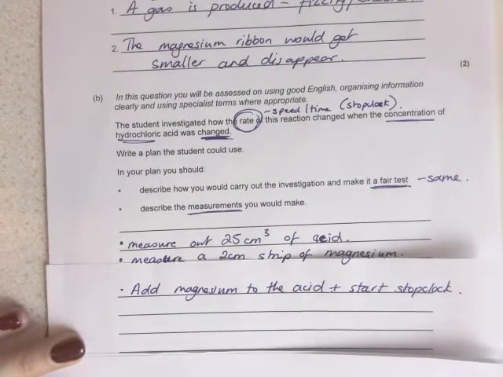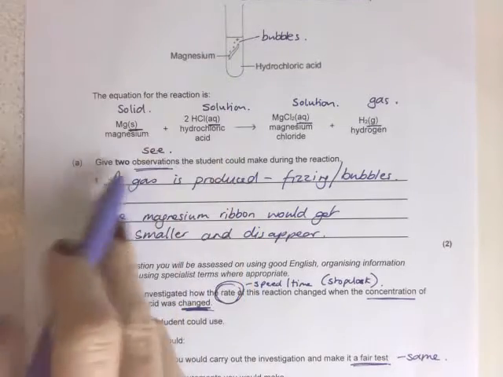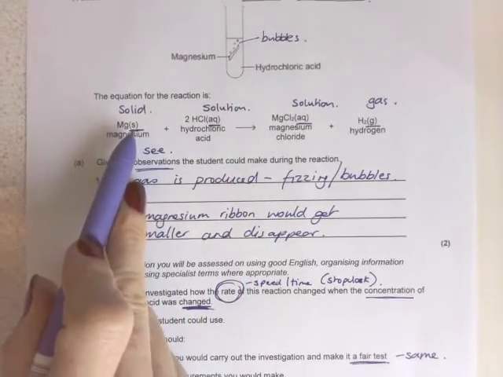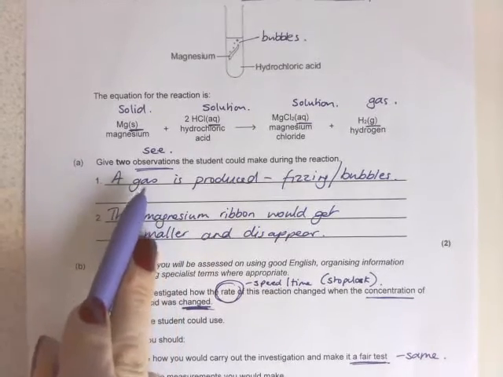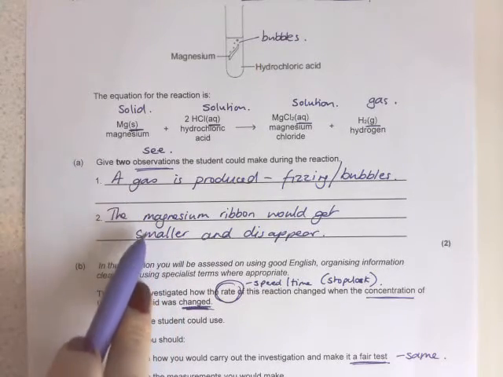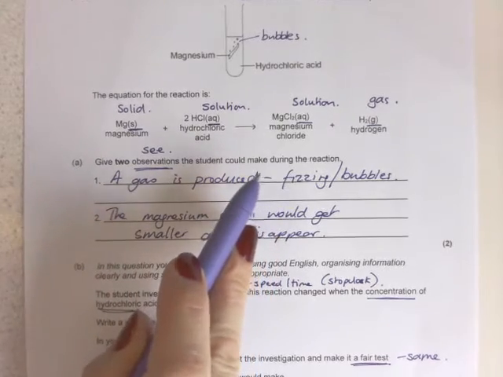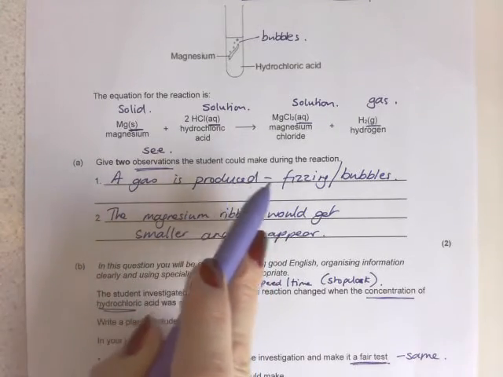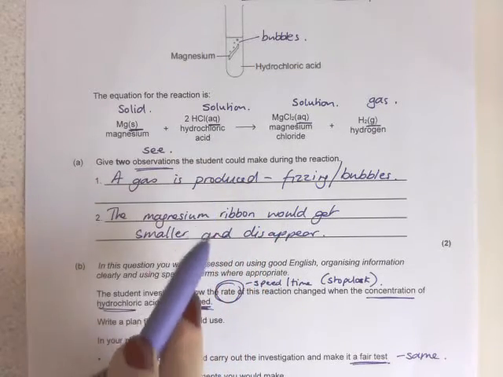Now, I've got two options here in terms of what I measure. I could either measure the number of bubbles, or I could measure the time it takes for the magnesium to disappear. I've got two options because these are my observations. I could measure the number of bubbles in a minute or in half a minute, that's one way I could do it.